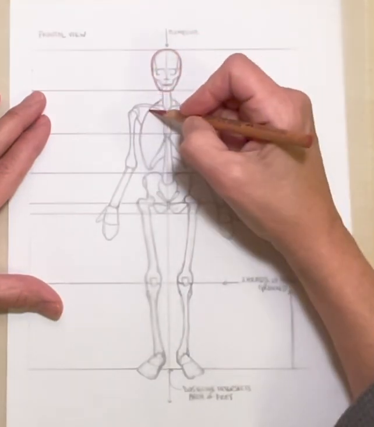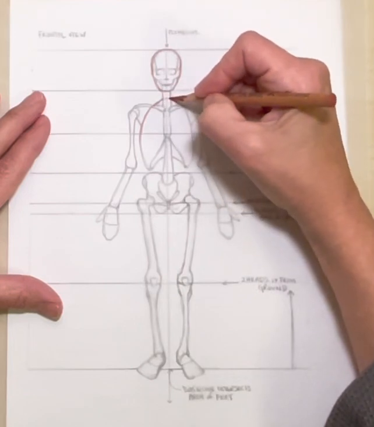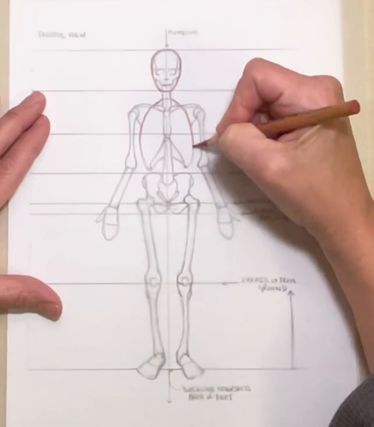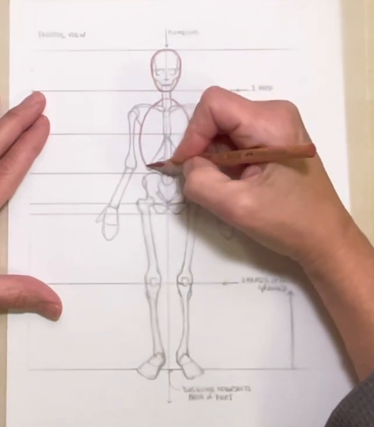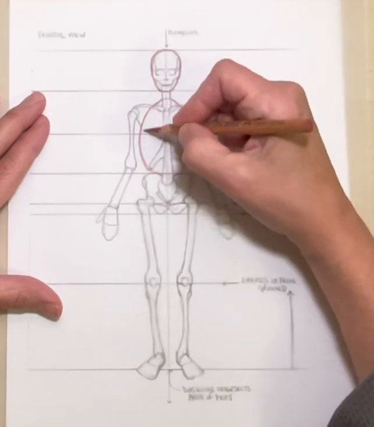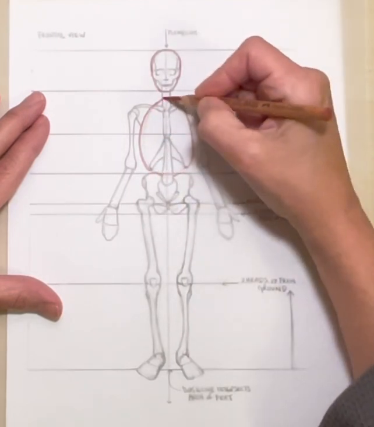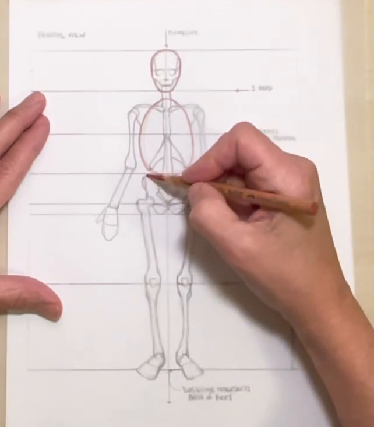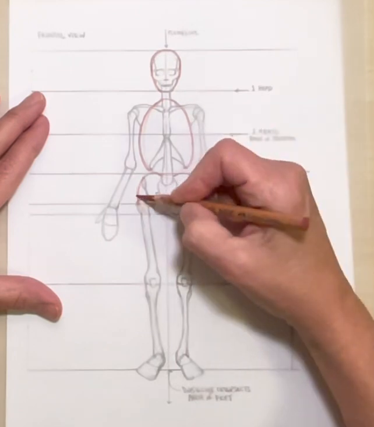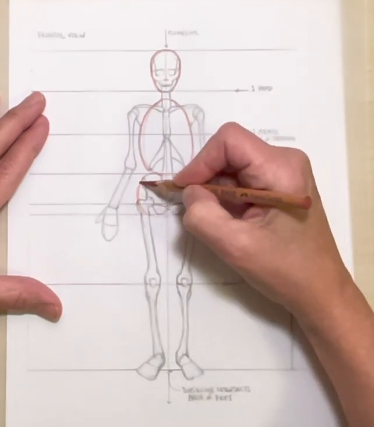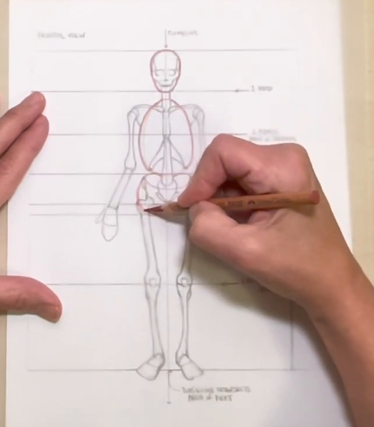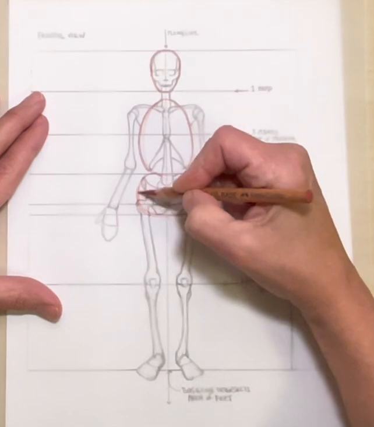The next obvious oval is the egg shape of the rib cage. I'm drawing all the way through the neck right now and bringing it all the way down to the base of the rib cage. From there, we can come down to the shape of the pelvic region. It's actually kind of a bowl shape, but you can just treat it like a wide sort of oval.